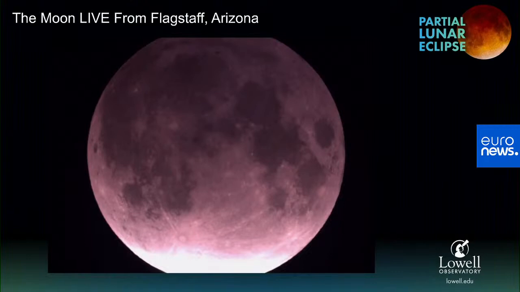All right, and so we are approaching, looks like we're about 12 minutes away from maximum eclipse here, and we're coming at you live from Flagstaff, Arizona, from Lowell Observatory. And wow, we have just got a gorgeous, gorgeous moon here and a beautiful night.